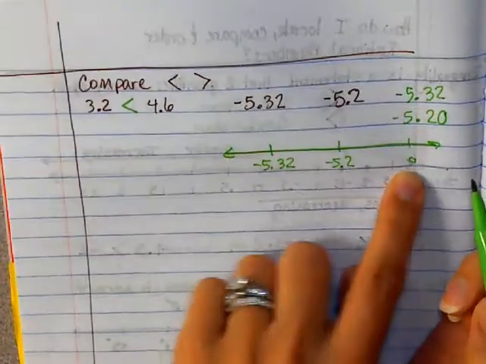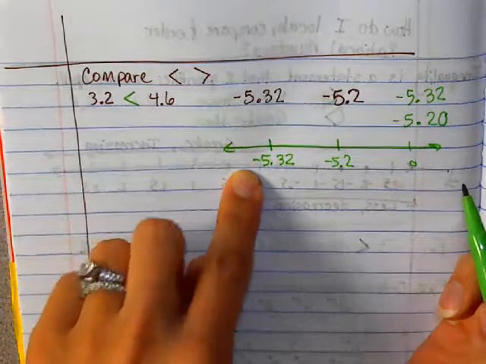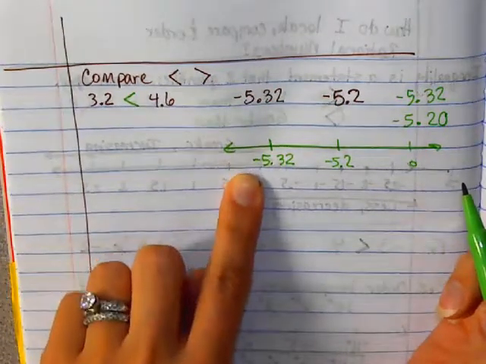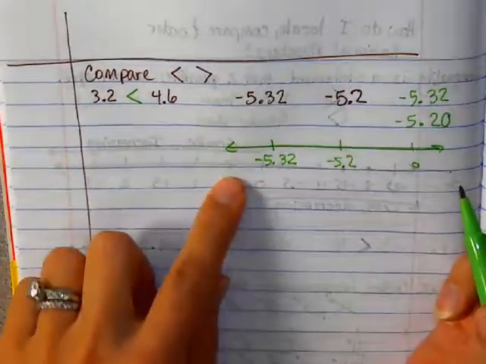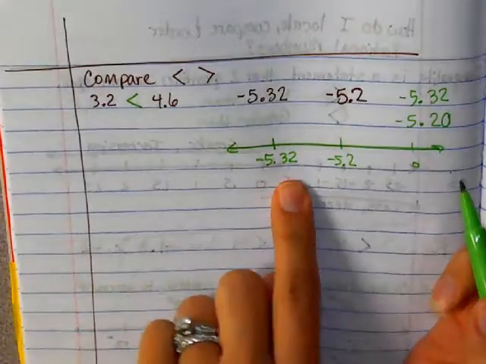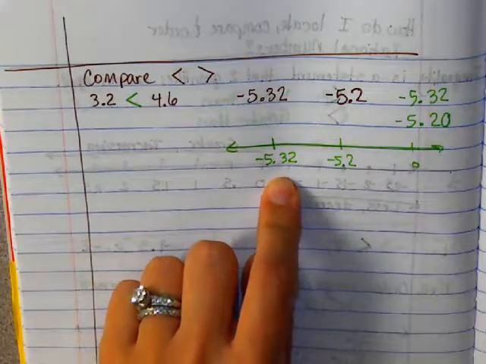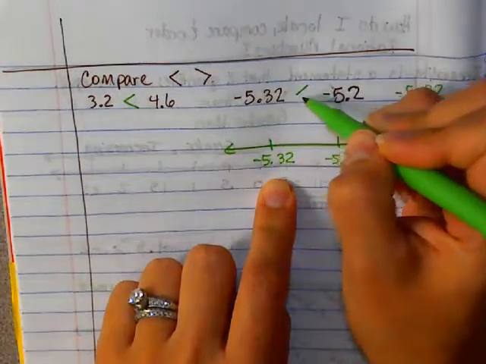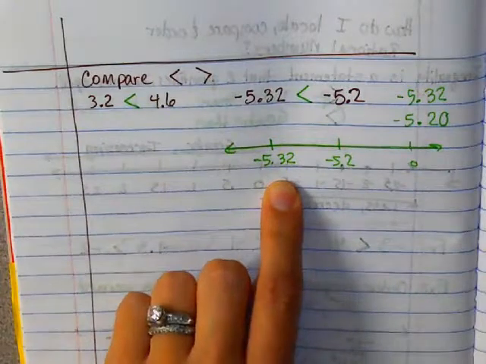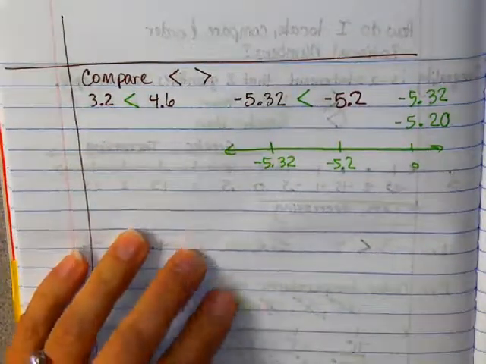So remember, the further away from 0, what's happening to the value of these numbers? It's decreasing, or it's getting smaller as I'm getting further away from 0 on the negative side, right? So we can easily see here that negative 5 and 32 hundredths is actually less than negative 5 and 2/10. Okay? All right, so we're going to do some practice in a moment.